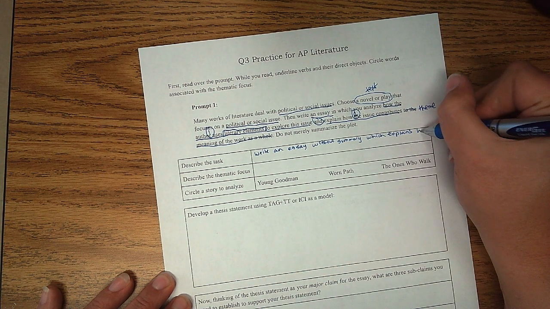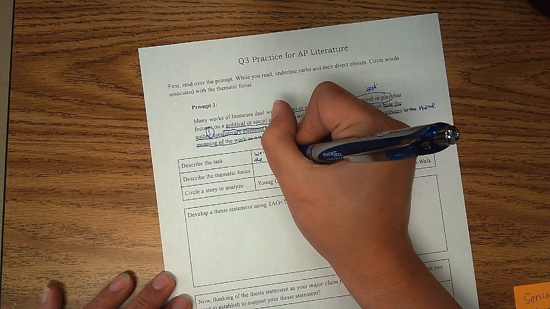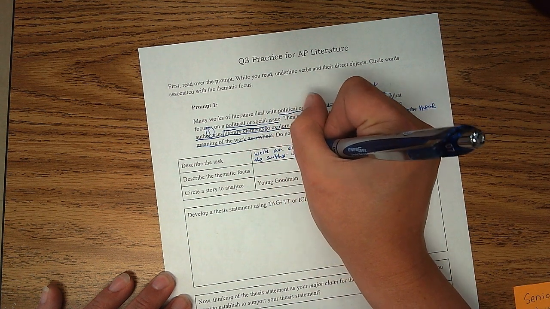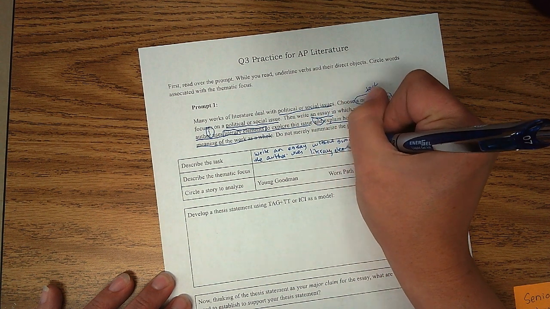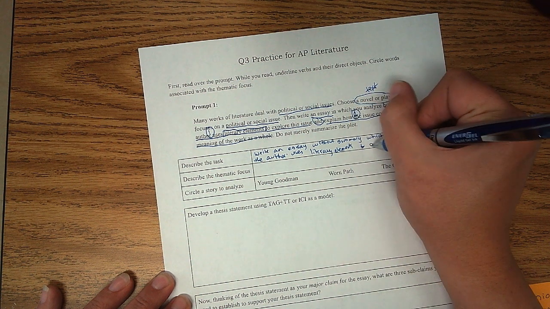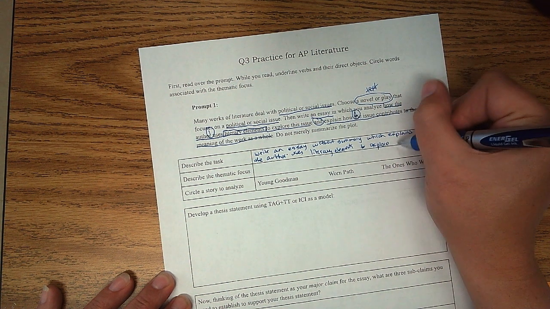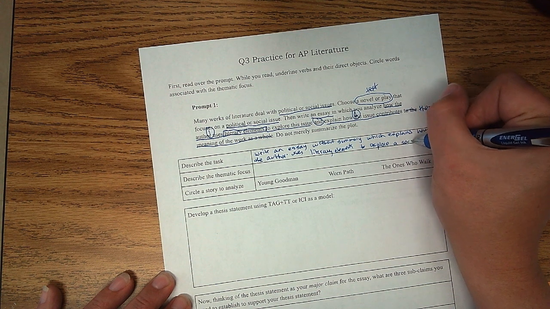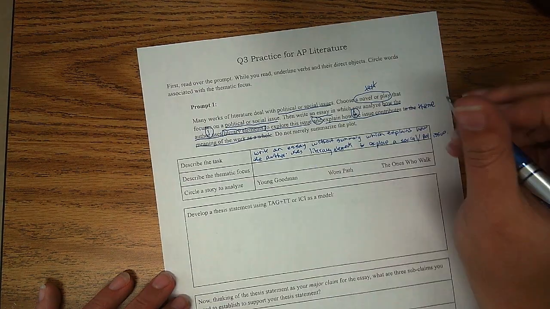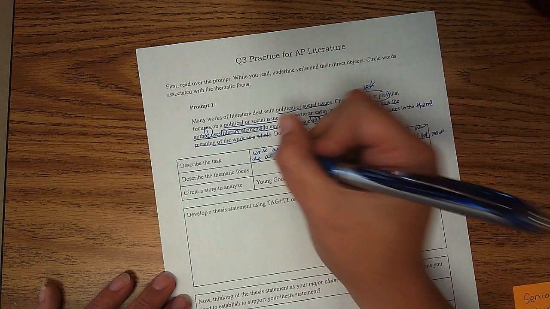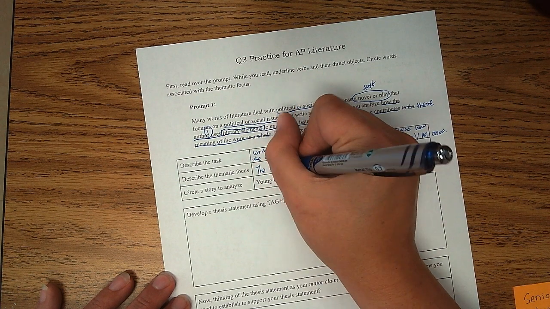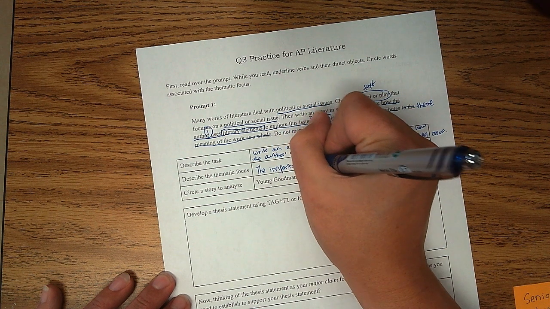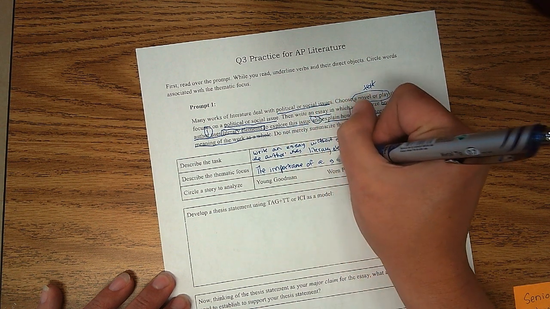Which explains how the author uses literary elements to explore a social or political issue. I'm going to abbreviate just a little bit. So what's my thematic importance? I'm going to talk about social issues because political issues sound boring. So I'm going to talk about the importance of a social issue.